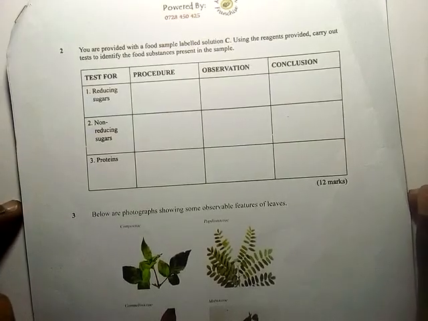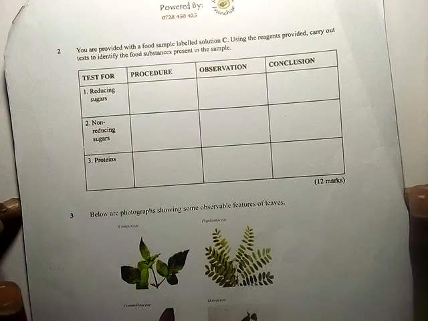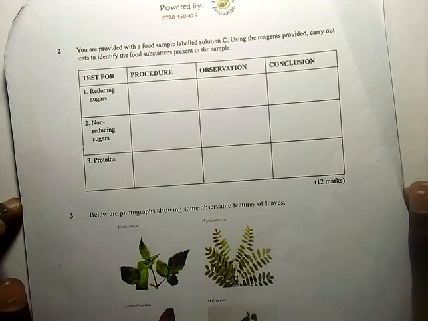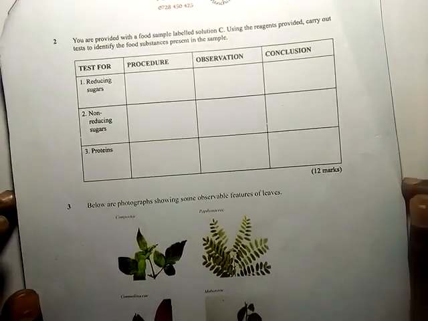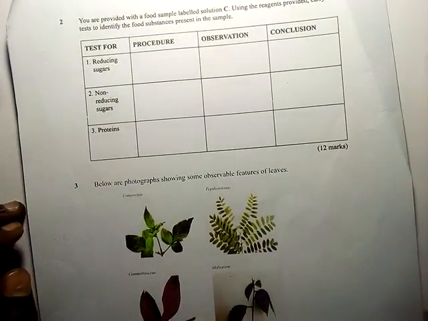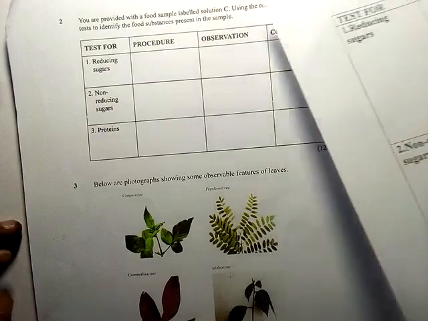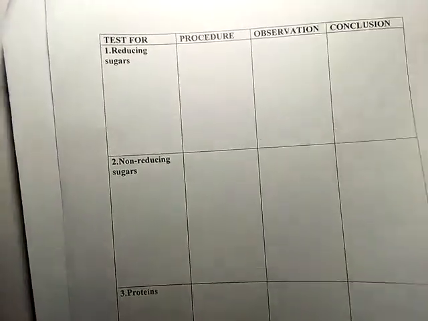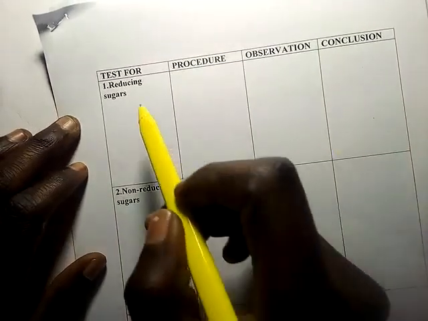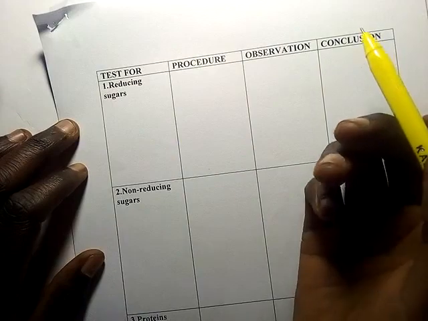Now question 2, you are provided with a food sample labeled C. Using the reagent provided, carry out the test and identify the food substance present in the sample. Now our space is very small. Now you are required to test for reducing sugar.